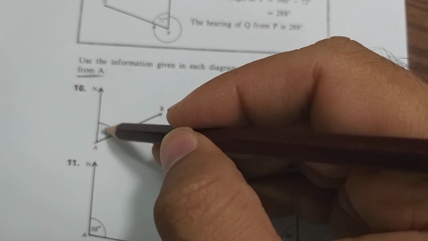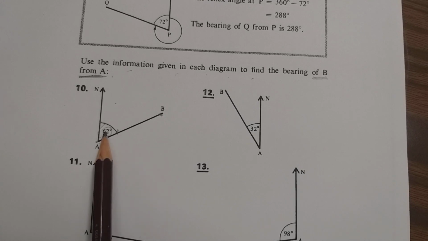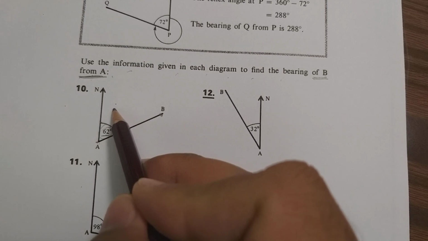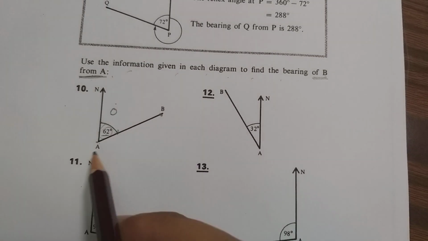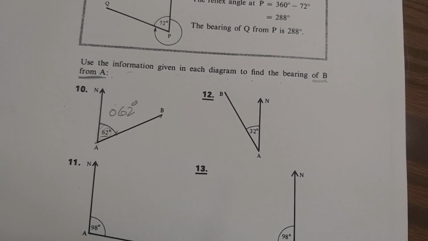But if you remember, at the beginning we have some key points. The answer should be three figures, but it is two figures. So what should be the correct answer? We should put 0 before 62, so it becomes a three figure answer.